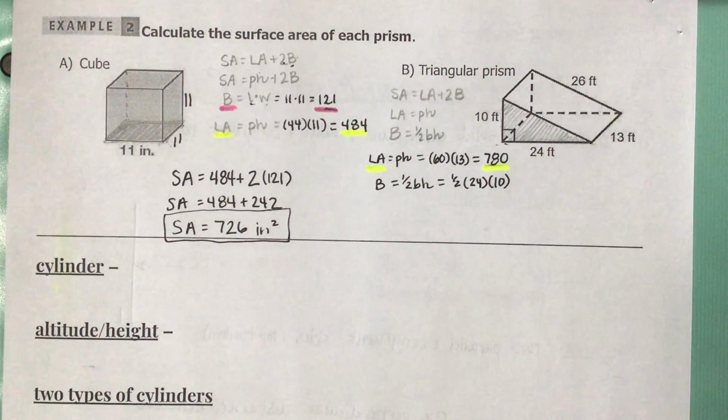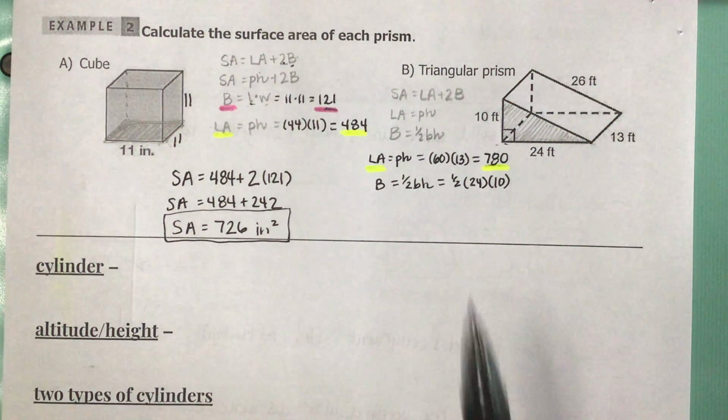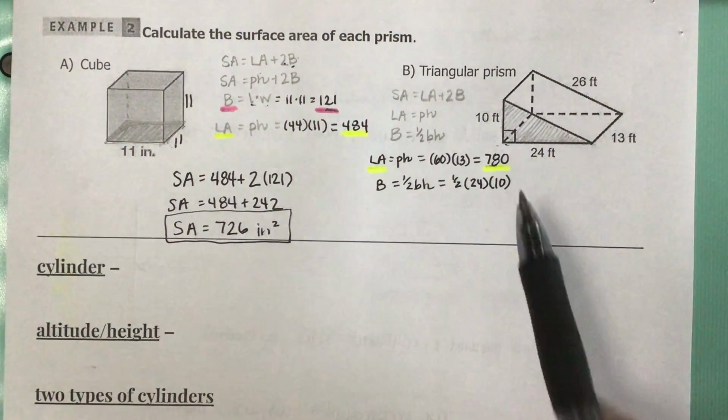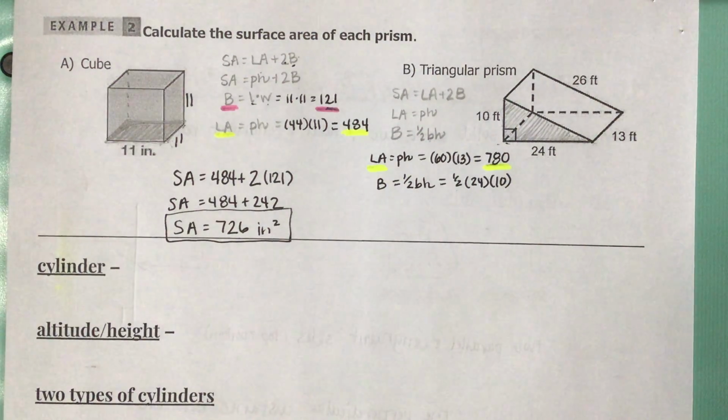We're looking at the prism as being in smaller parts, and sometimes those smaller parts have even smaller parts to them. So we just have to break it down and look at it piece by piece. So now we're going to take 1/2 times 24 times 10. When I put that in my calculator, I get 120.